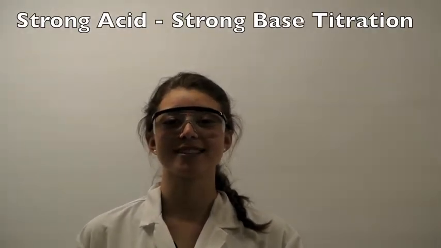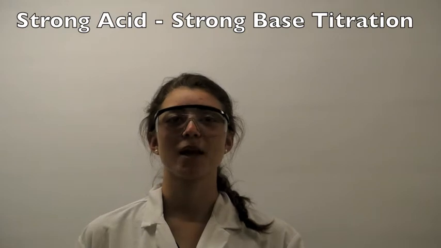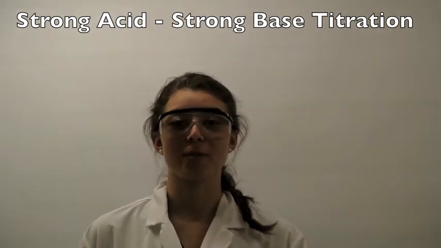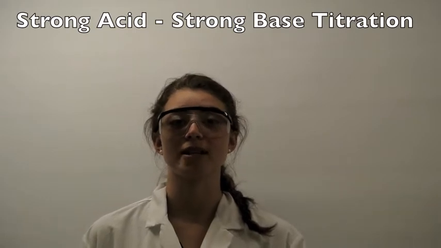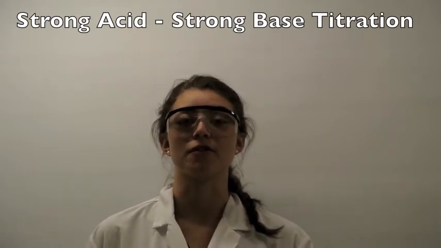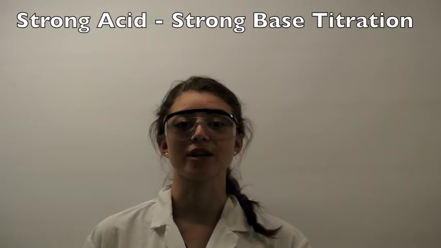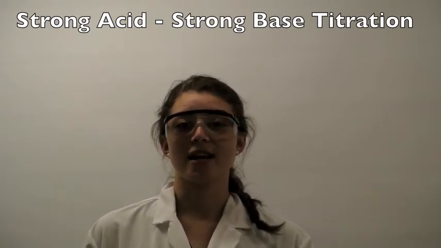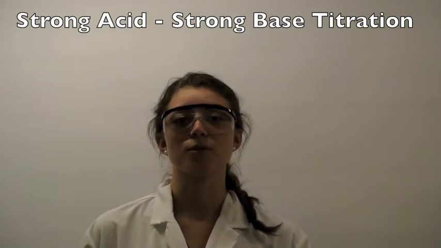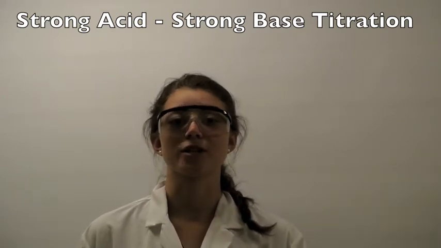We'll be doing a strong acid, strong base titration problem. The purpose of a strong acid, strong base titration problem is to determine the concentration of either solution by titrating it with an acid or a base of known concentration until neutralization occurs. Neutralization is when the acid has completely reacted with the base, which is when the equivalence point has been reached.